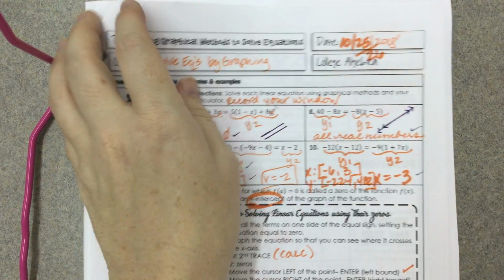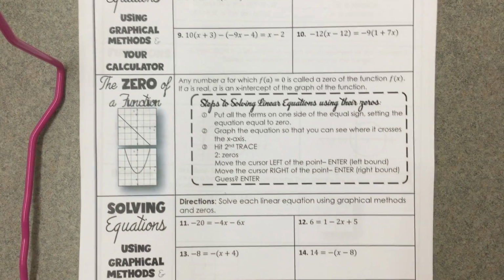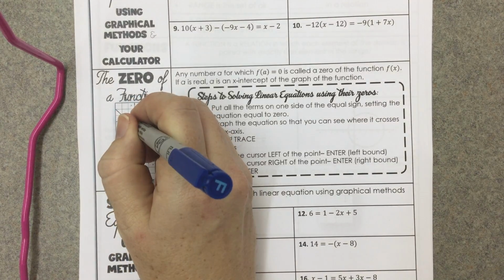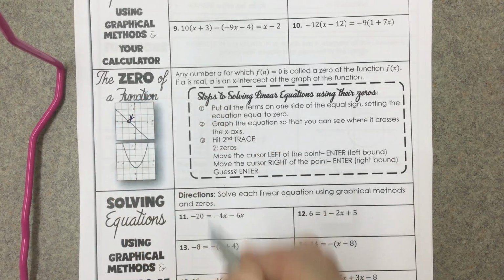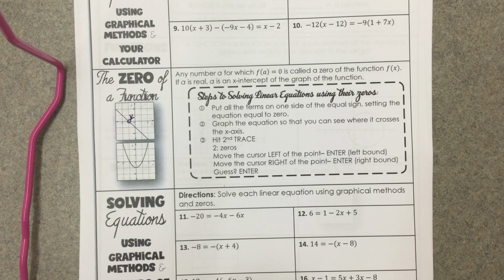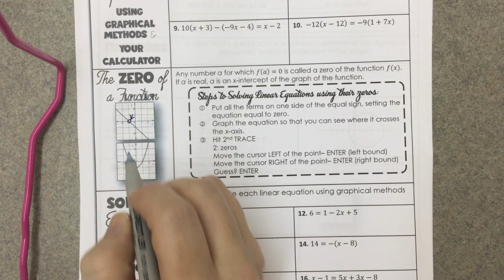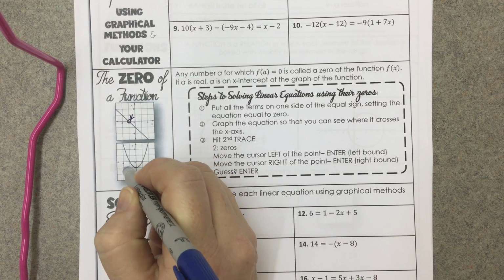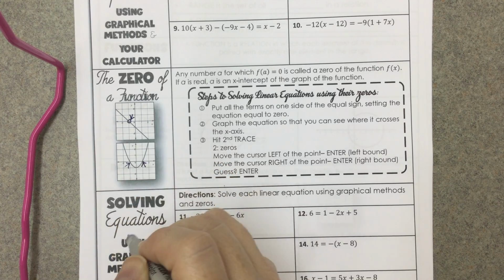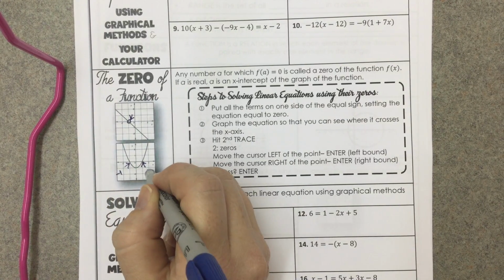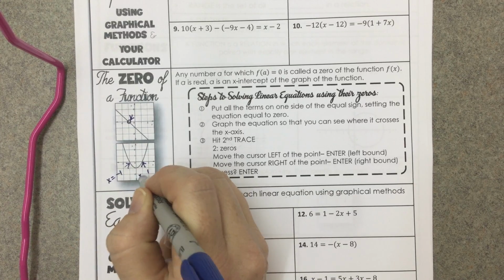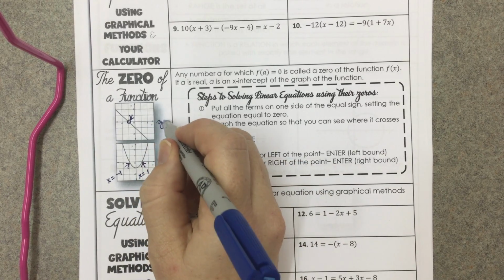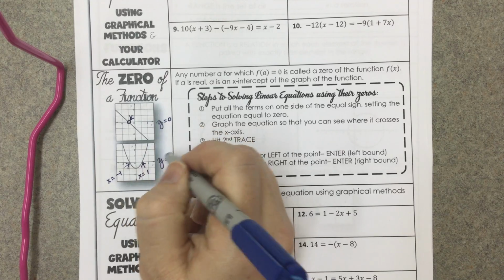There's another way that we can solve equations graphically, and that's by using their zeros. So the zero of a function is literally where it crosses the x-axis. So here we can see this linear equation crosses the x-axis at negative 1, and then this quadratic equation crosses the x-axis at negative 1 and positive 1. So what this means is when y is equal to 0, this is where it crosses.